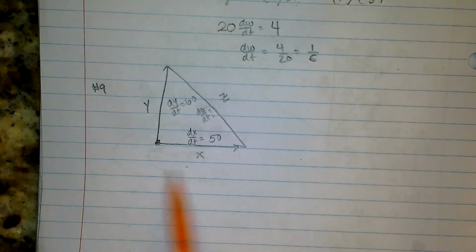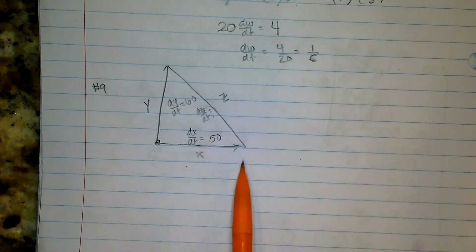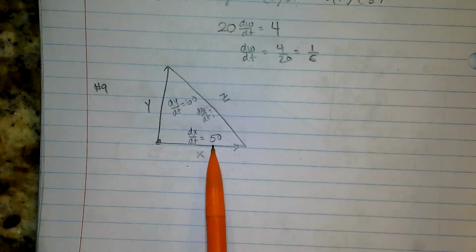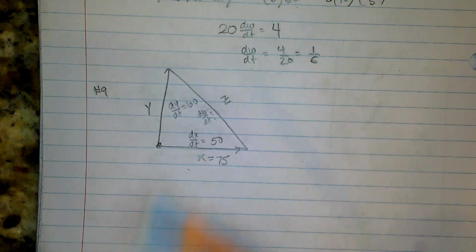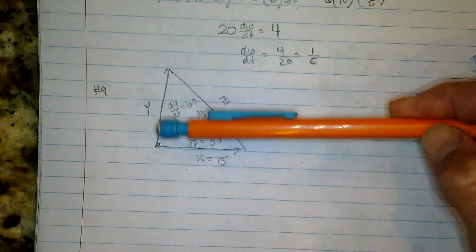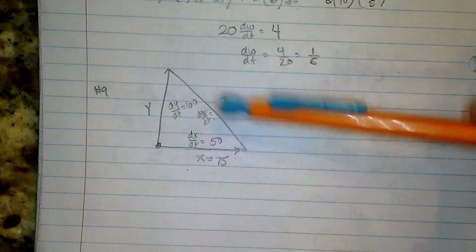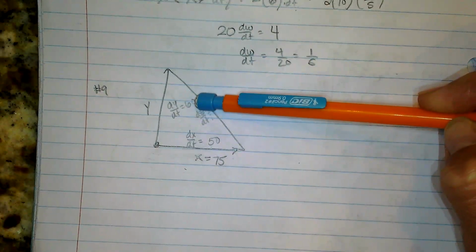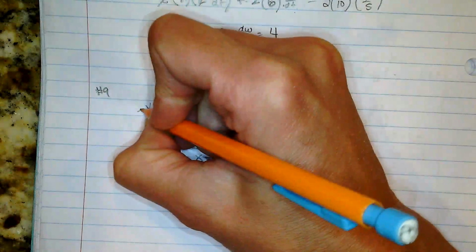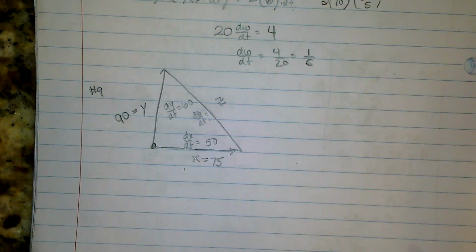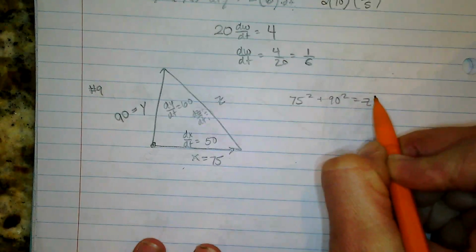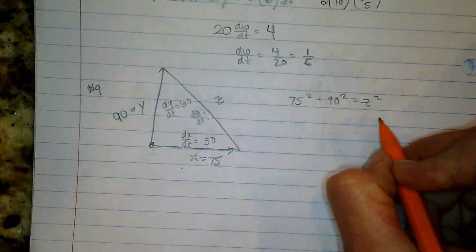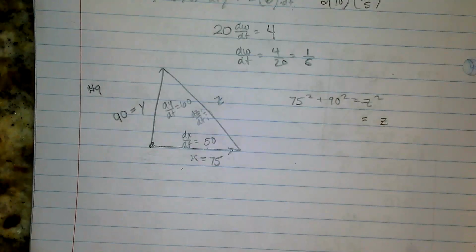Well, if this one's been traveling for 1.5 hours at 50 miles per hour, then this guy is 75 miles away. Remember they started at the same point, so they've both been going for 1.5 hours, but this one's going a little bit faster, 60 miles per hour, so 1.5 hours would put that at 90 miles away. So at that moment, 75 squared plus 90 squared equals Z squared.